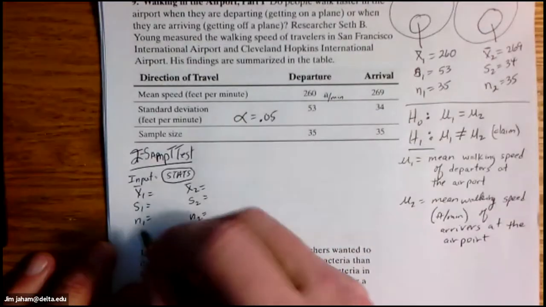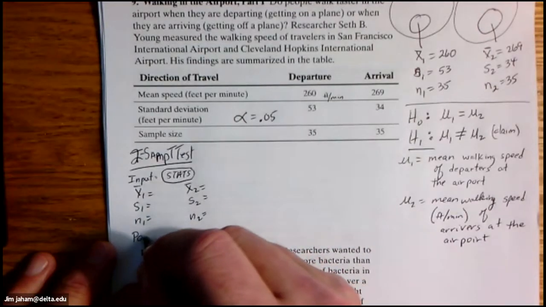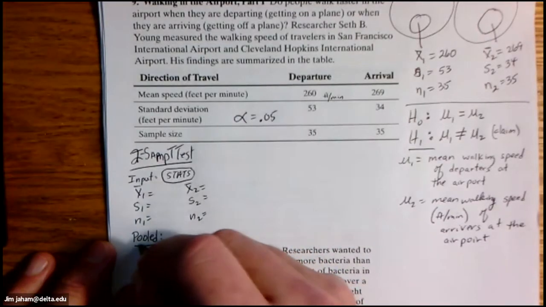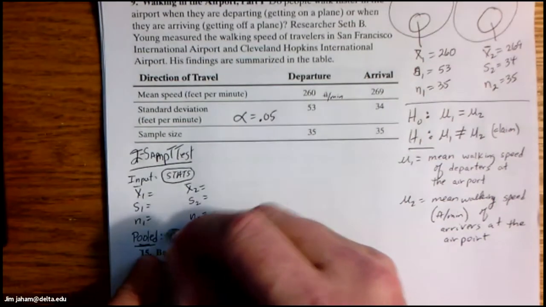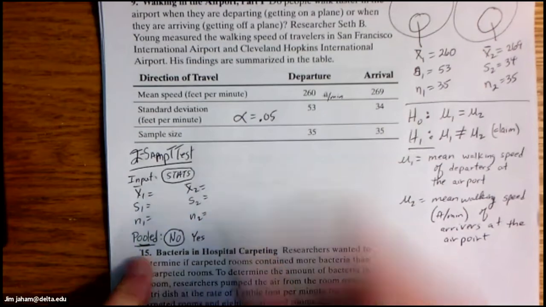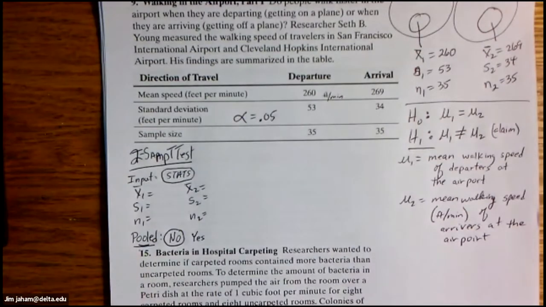And then after that, there's this option down at the bottom that says pooled. Well, there's two ways you can do this test: one where the variances are pooled and another one where they're not pooled. The one where they are pooled is one where we need to know something about the population variances or standard deviations, and we don't. So we're safe if we just always select the no option here. The variances are not pooled.